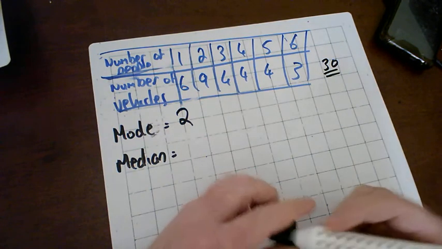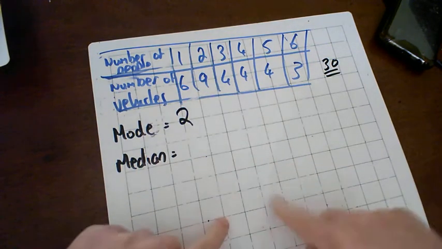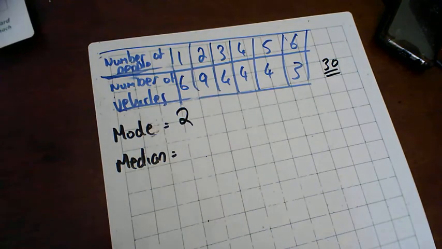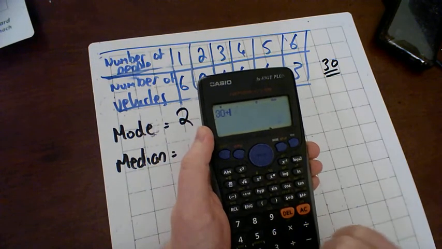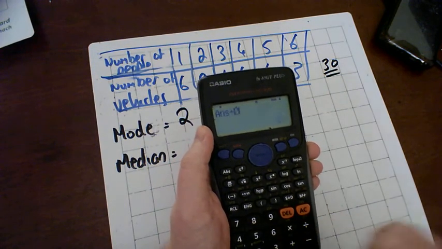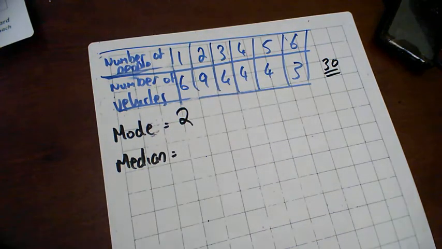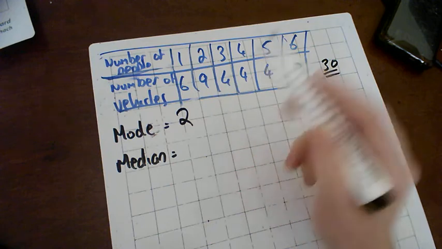A little trick for finding the median I told you before: if there's a lot, we can't count and look for the middle one. If it's an even number, remember it's going to be between 2 numbers. So if ever you want to find which 2 numbers it's between, just do 30 plus 1 is 31, divide by 2, and you'll get 15.5. So it's in between the 15th and the 16th. So you want to find out where the 15th and the 16th person are.